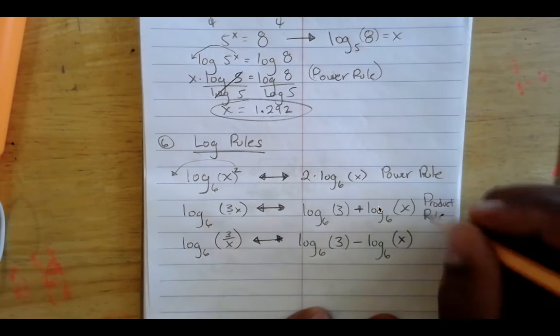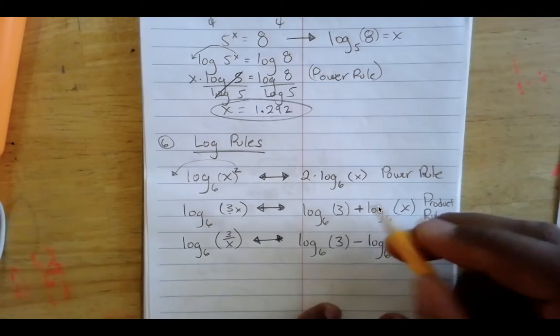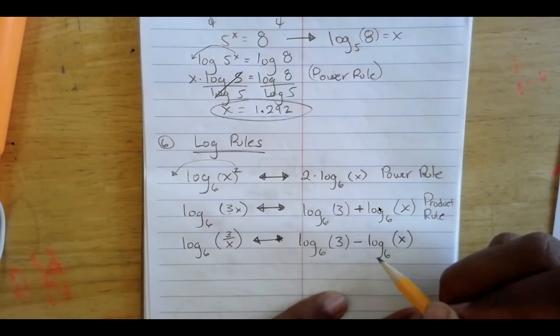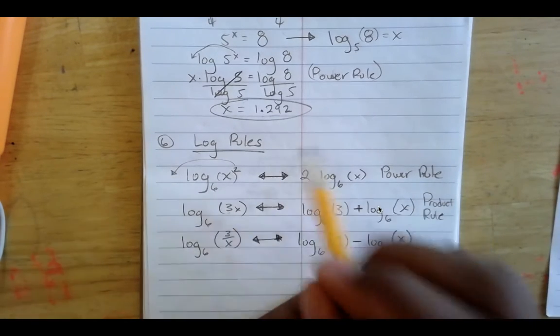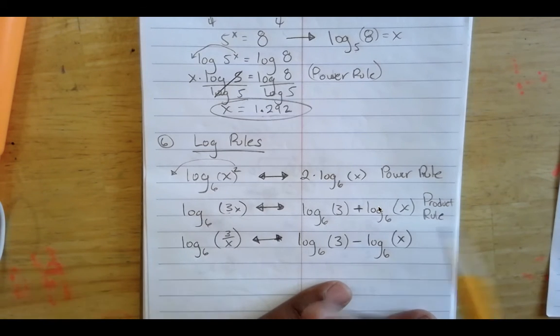So that's important. It's not as important here in the product rule. You can actually switch these because you're just adding. But that's like the difference between doing 7 minus 3 and 3 minus 7. Those are 2 different numbers. So you want to make sure you always put the number on top first.